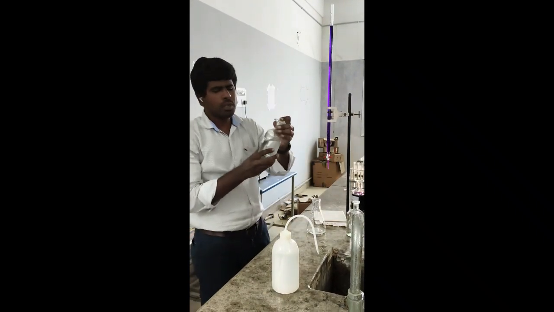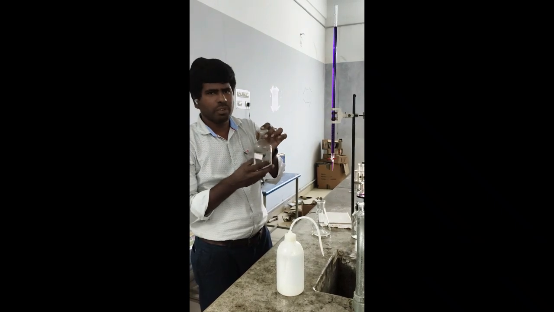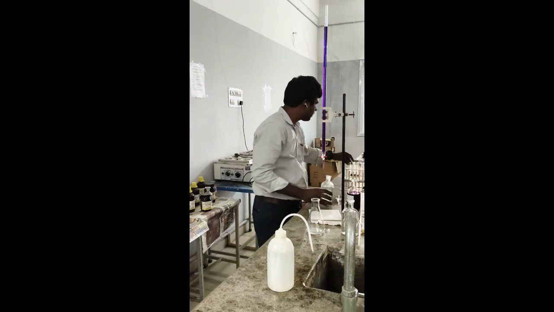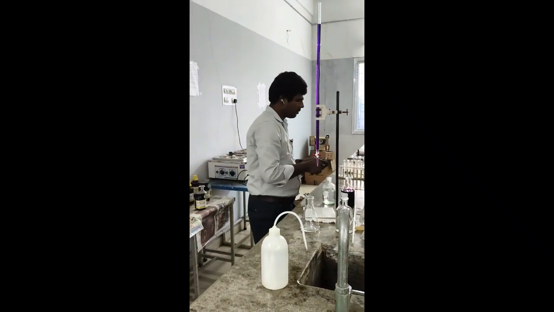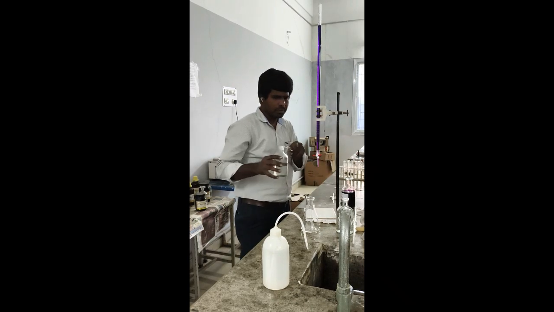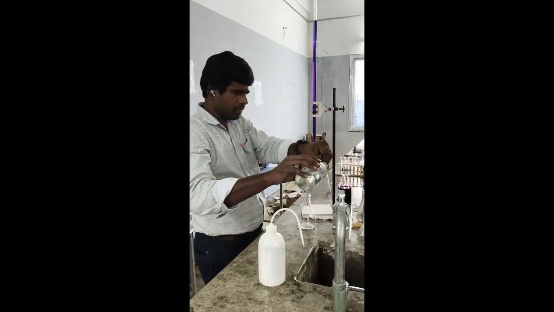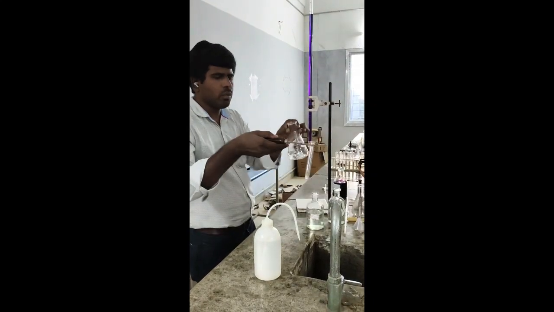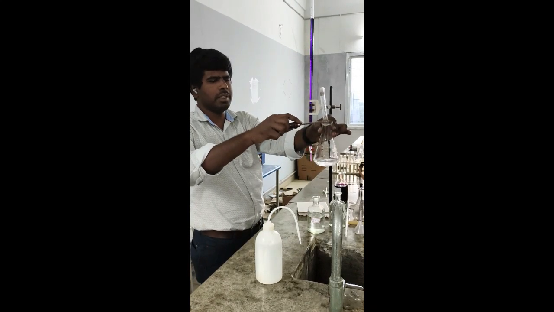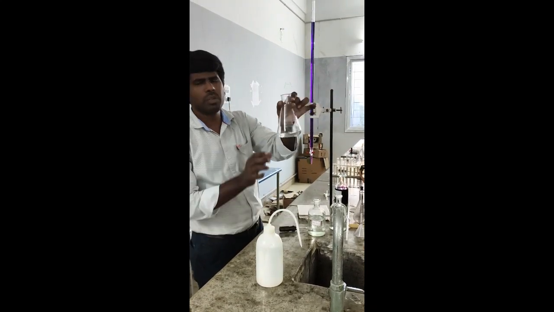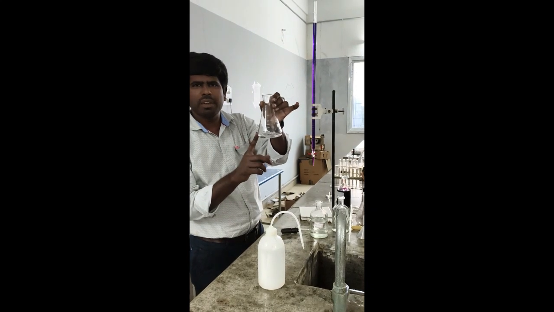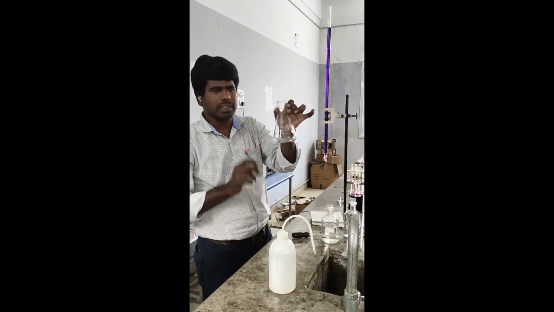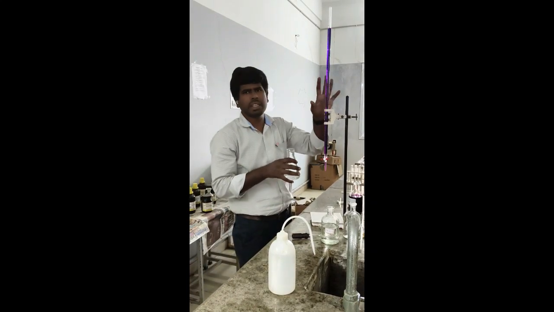And also add one full test tube of dilute sulfuric acid into this conical flask. So add one test tube full of sulfuric acid into the conical flask. So now we have two reagents in this conical flask: one is 20 ml ferrous ammonium sulfate, another one test tube full of dilute sulfuric acid. So now we have to titrate against KMnO4.